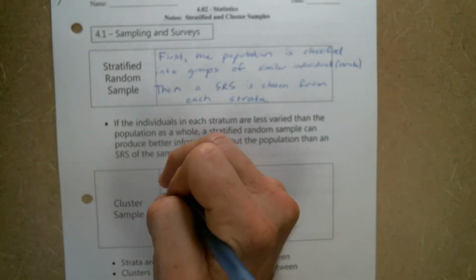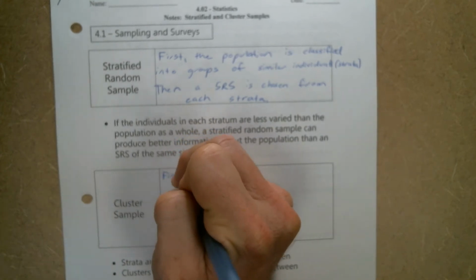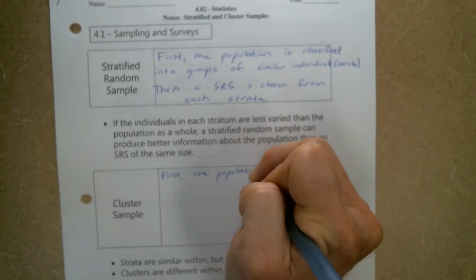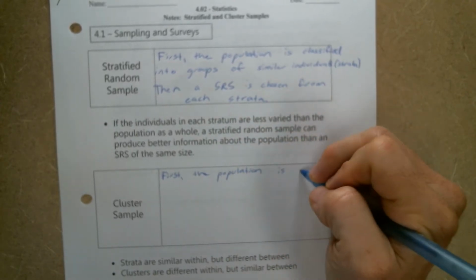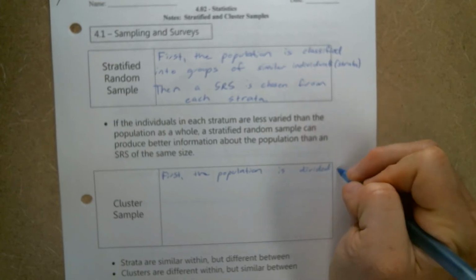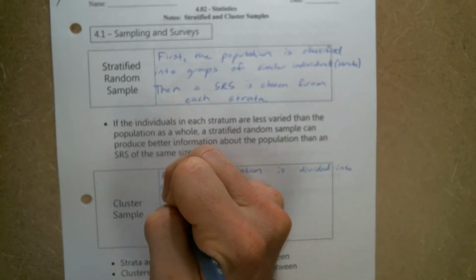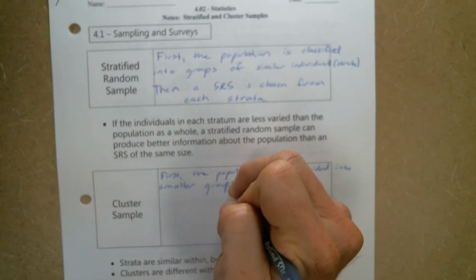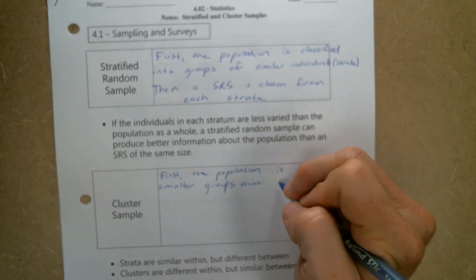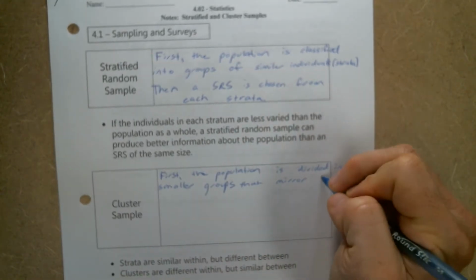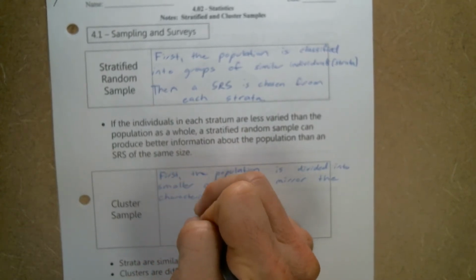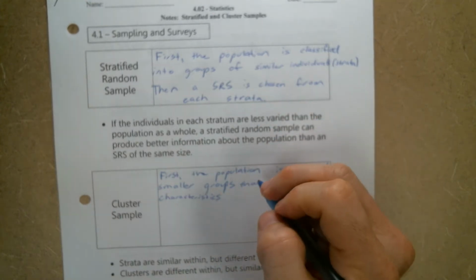All right. Next one, the cluster sample. First, the population is divided into smaller groups that mirror the characteristics of the population.